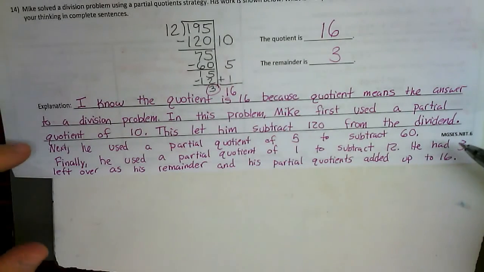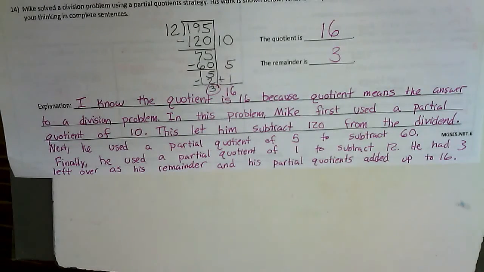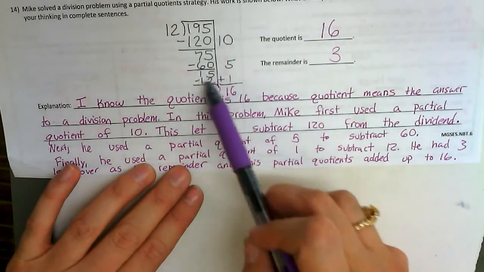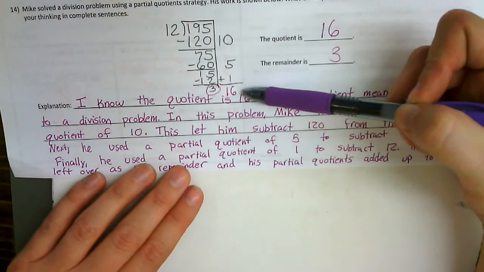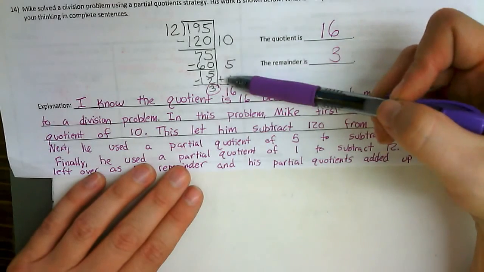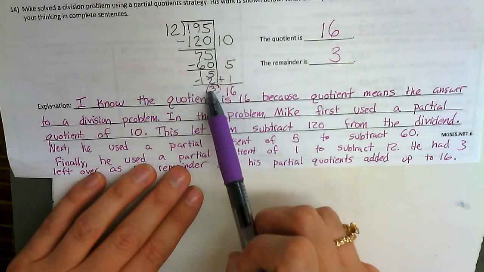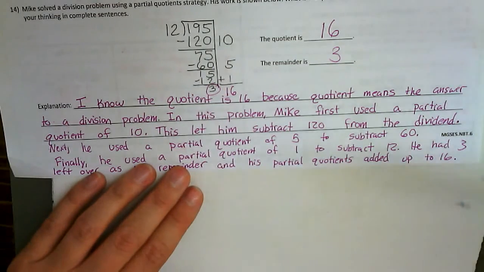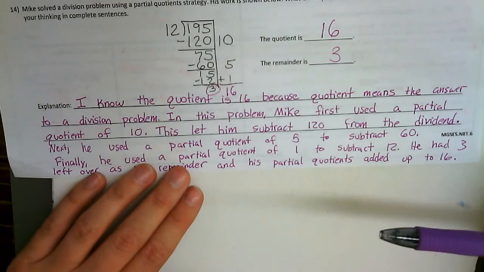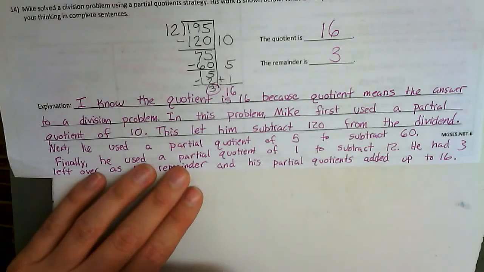What I really want you to do in this explanation section is show off your knowledge. Show me that you understand partial quotients. So I want to know that you know these friendly numbers are the partial quotients. You have to use them to subtract your dividend, and anything that's left over is your remainder. As long as you show me that, then your explanation is good. Make sure you're writing in complete sentences with capitalization and punctuation.